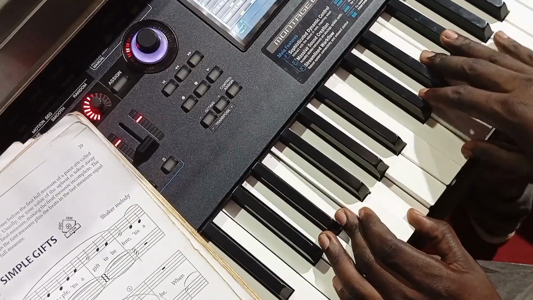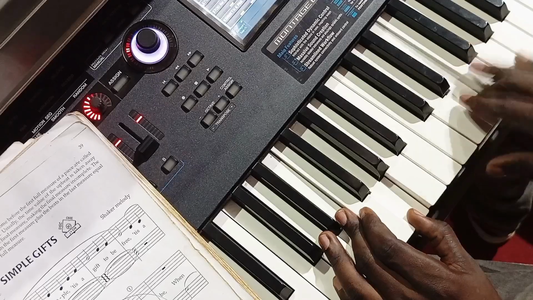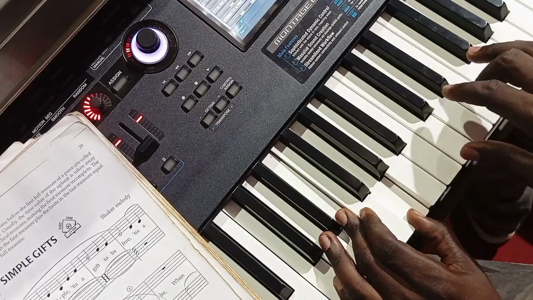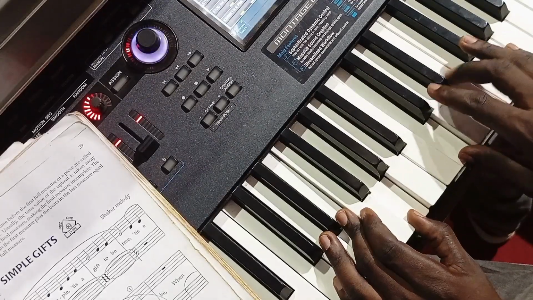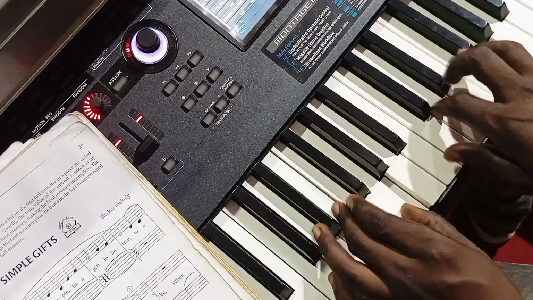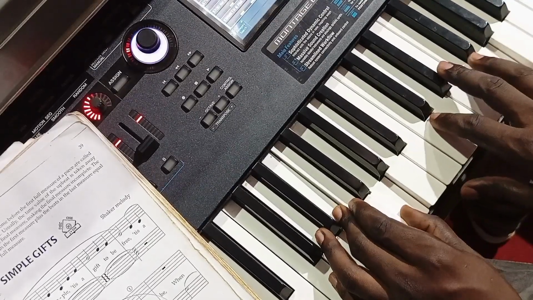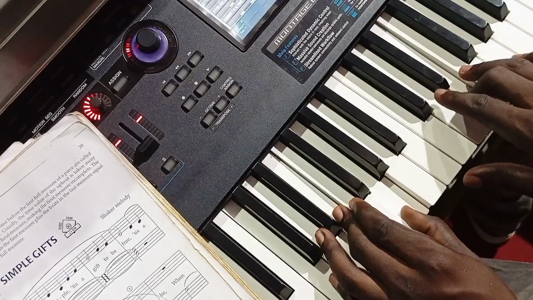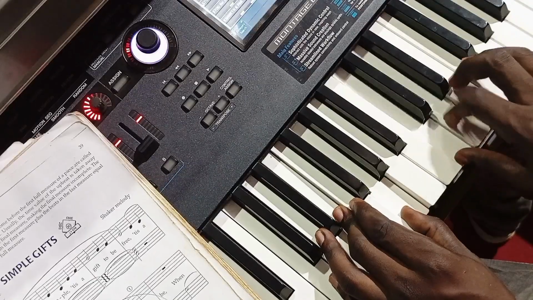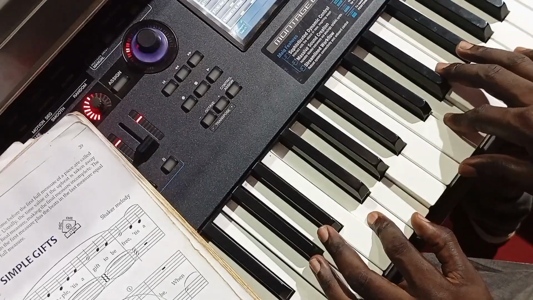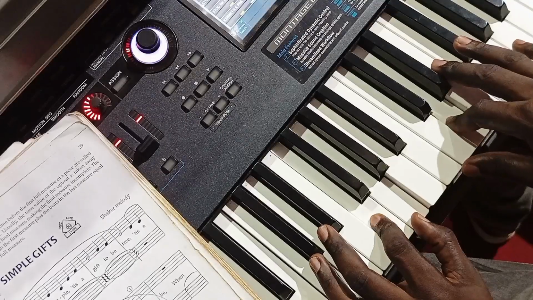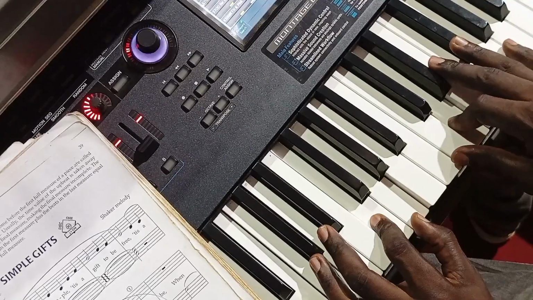Downbeat, downbeat, downbeat, downbeat, downbeat again.